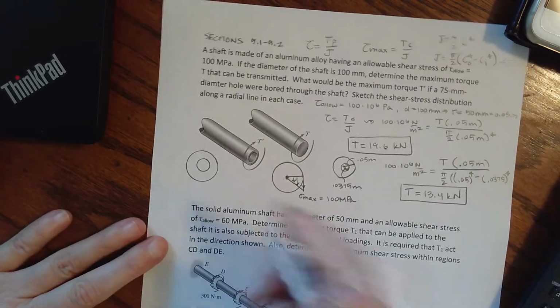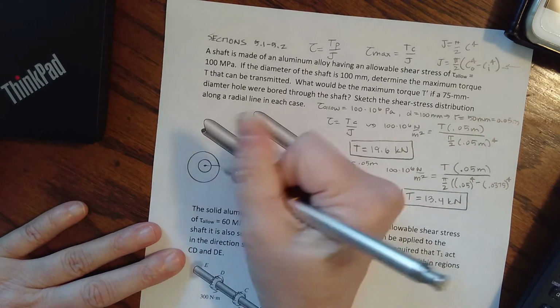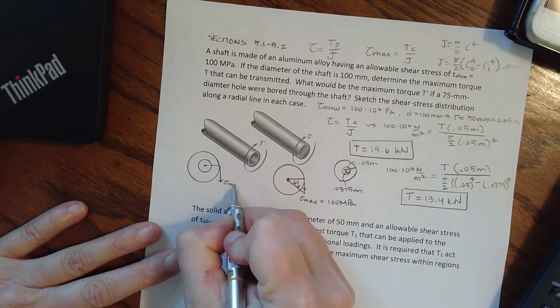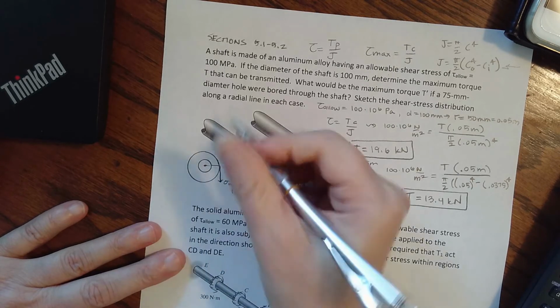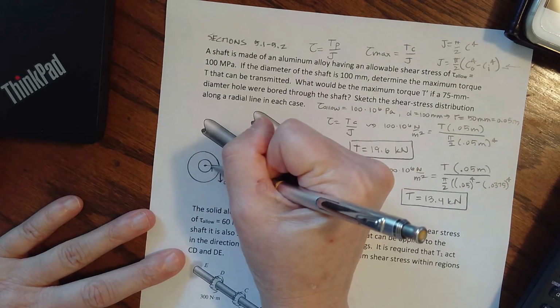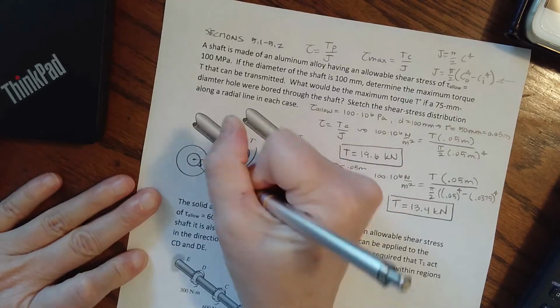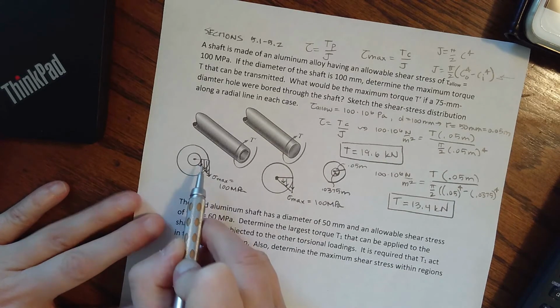When I look over here, again, it's going to be a dotted line in here, come across. We're going to come down on the outside to a maximum stress, because that's what we designed it for, 100 megapascals. But now we have to actually find this internal amount because it's now hollow.